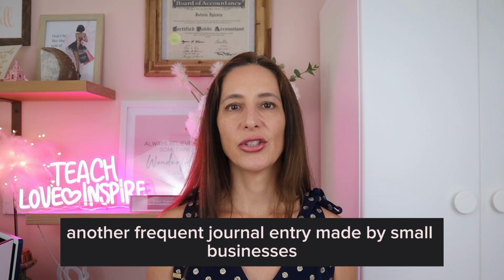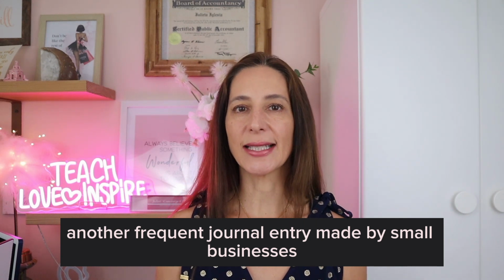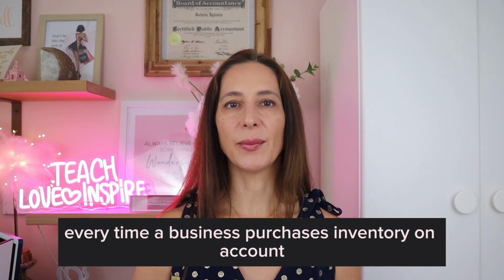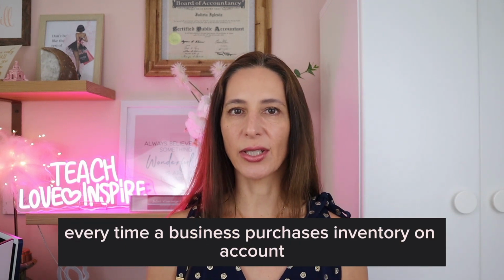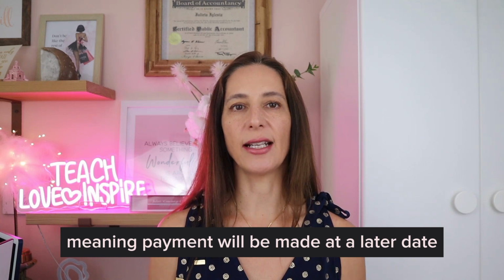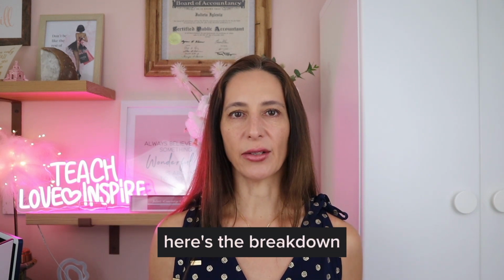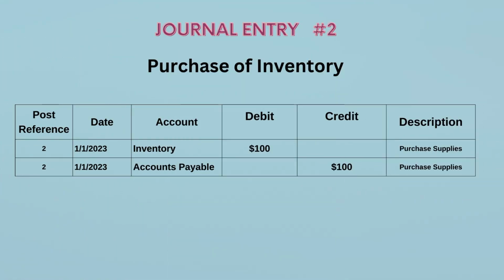Common entry number 2, purchasing inventory. Another frequent journal entry made by small businesses lies in the procurement of inventory. Every time a business purchases inventory on account, meaning payment will be made at a later date, this transaction needs to be recorded in the business's accounting journal. Here's the breakdown. When a company purchases inventory on credit, it records a debit to the inventory account. This debit increases the value of the inventory, reflecting the new assets that the business has acquired.